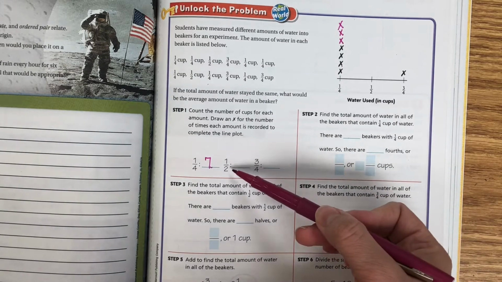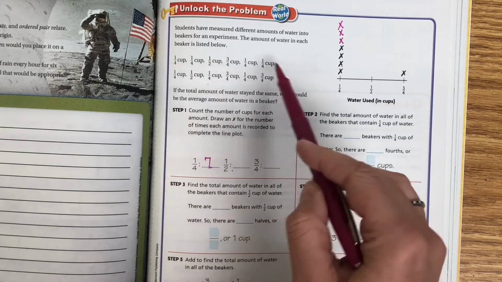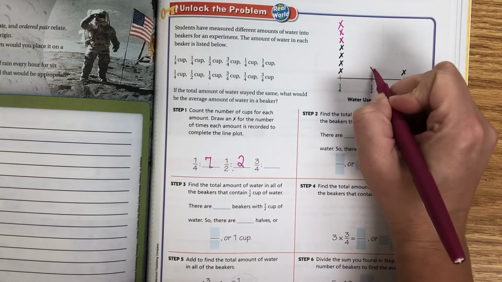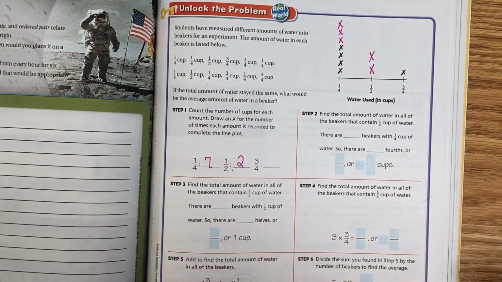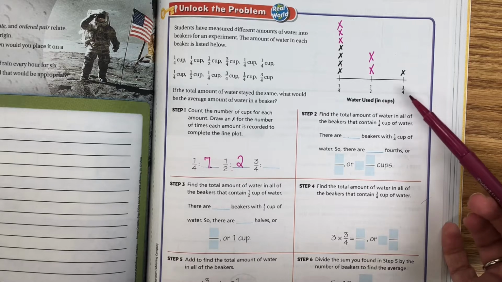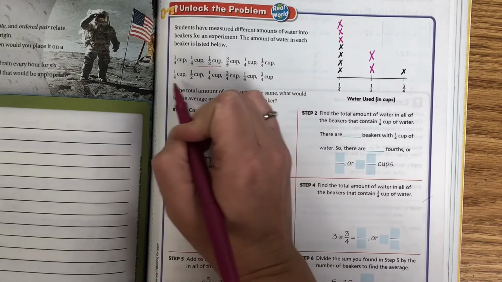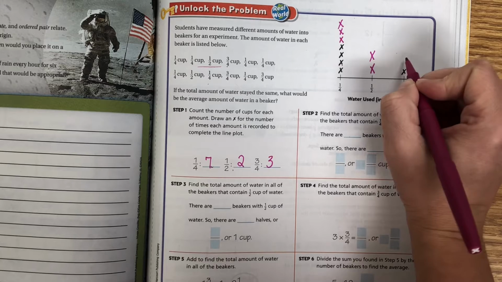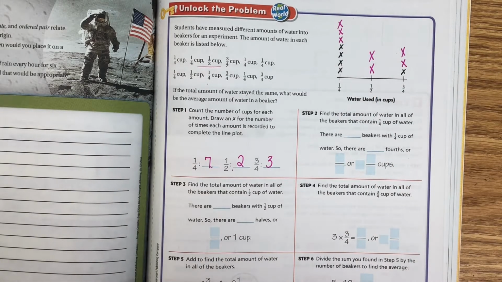I'm going to go through and count how many 1/2 I have. 1, 2. I have 2 1/2s, so I'm going to go in and put 2 X's. Remember, they stack on top of each other. The last one I'm going to do is I'm going to count how many 3/4 we have. Let me go back through my numbers. 1, 2, 3. There's already 1 X here, so I'm going to add 2 more. So that's the first step.